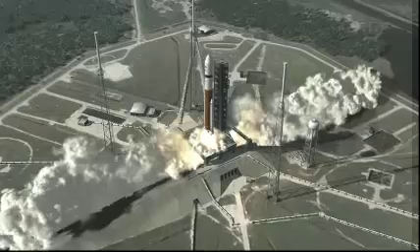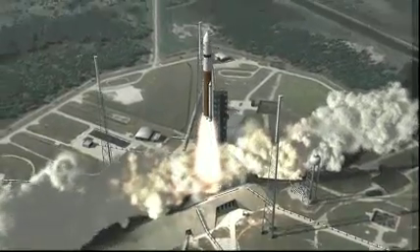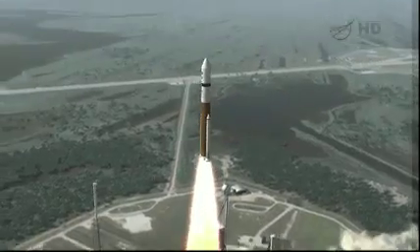So we're studying here the fundamental physics of buckling and then trying to apply that to an updated design criteria that will allow us to make lighter weight, more efficient, safe launch vehicle structures. I've got a little test I can show you.